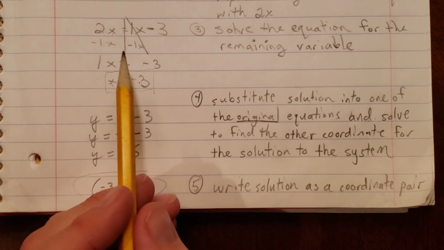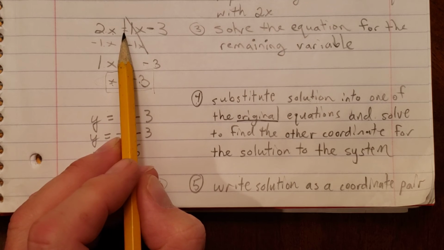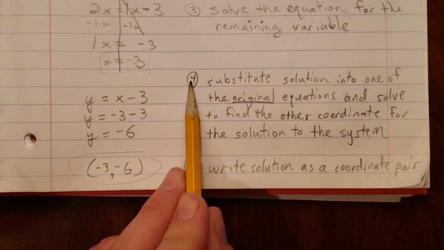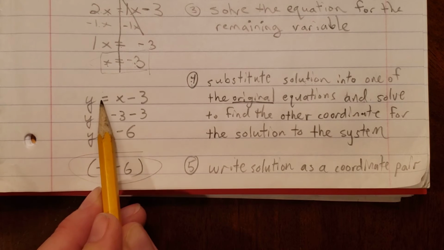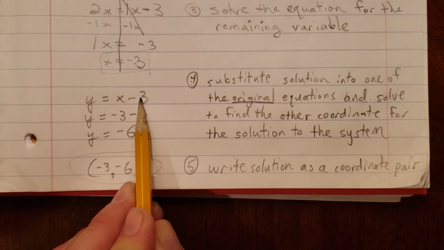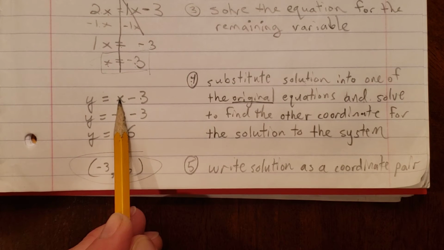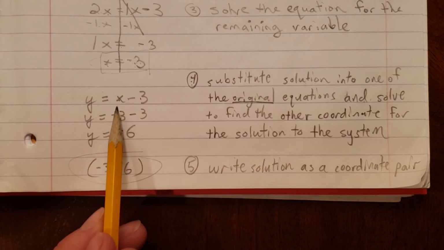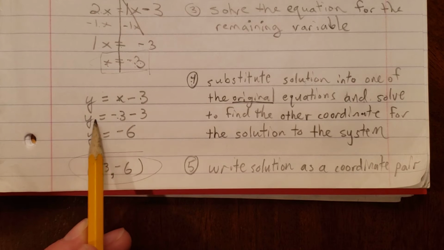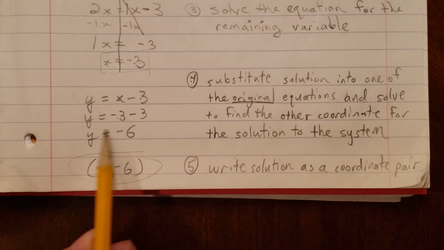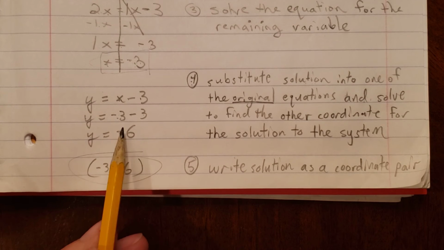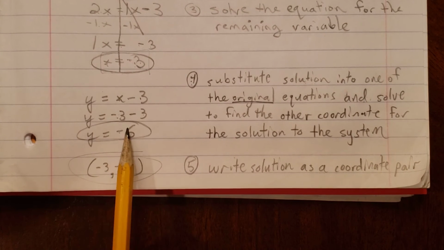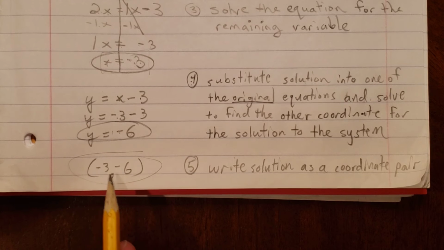All right, so look what I chose. I chose, oops, that's not the right step. There, right here with step 4. I chose to do y equals x minus 3, and I'm going to replace the x with what I know it's equal to. I know x is equal to negative 3. So I take out the x, I put in a negative 3. y equals negative 3 minus 3, so y equals negative 6. All right, now that's the other half. So I have that part and I have that part, and I put them together to get my answer of negative 3 comma negative 6.